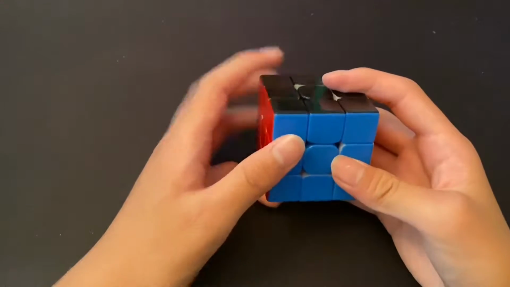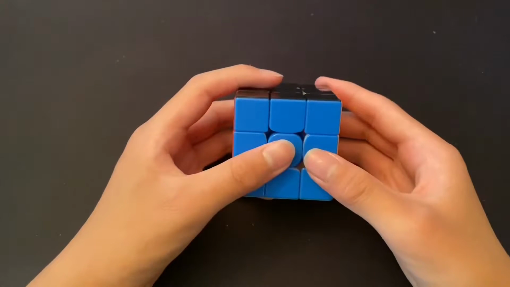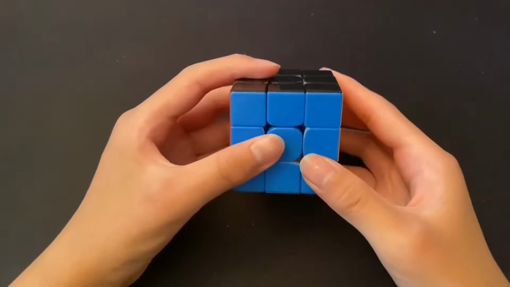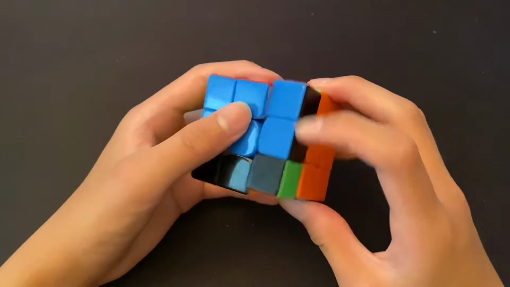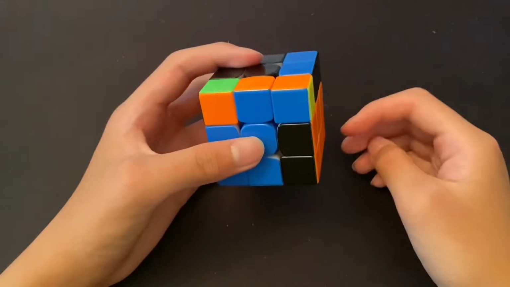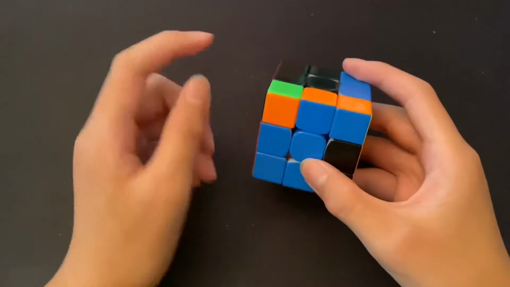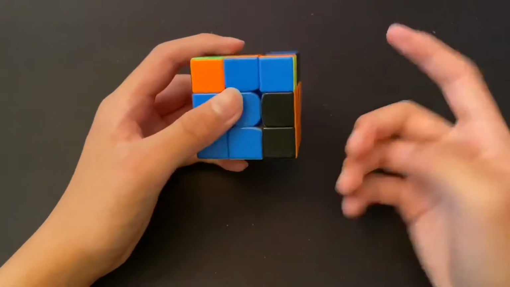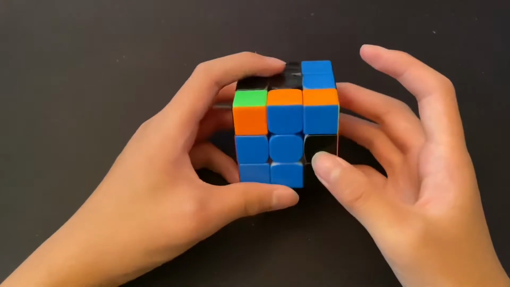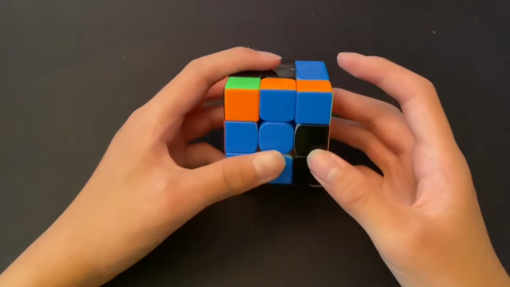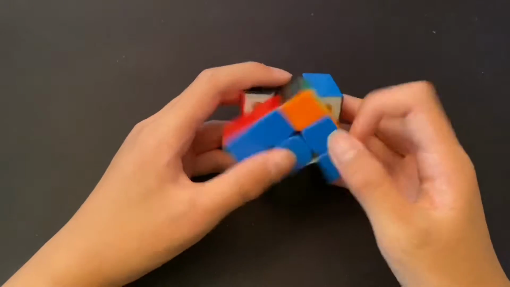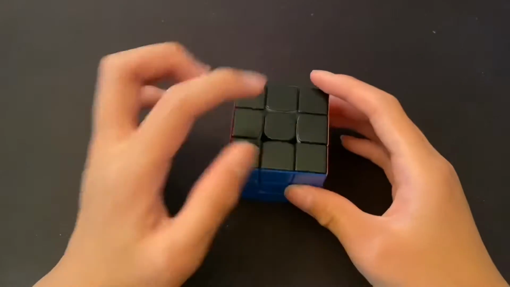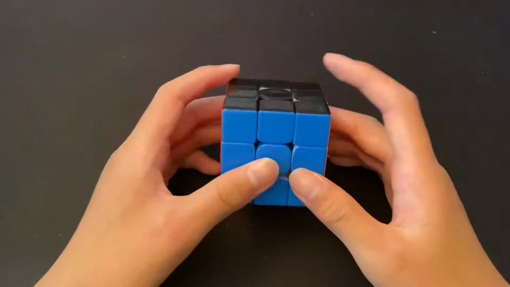So a sledgehammer is like a 4-move trigger. It goes R prime, F, R, F prime. And there's also another one that I'm going to talk about today, and it's the reverse or the inverse. It's basically just the reverse of the algorithm. It goes F, R prime, F prime, R. And yeah, it's just the reverse, as you can see.